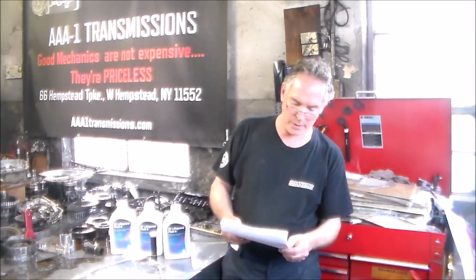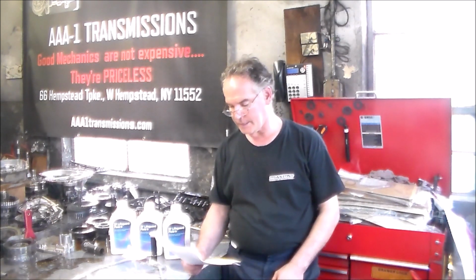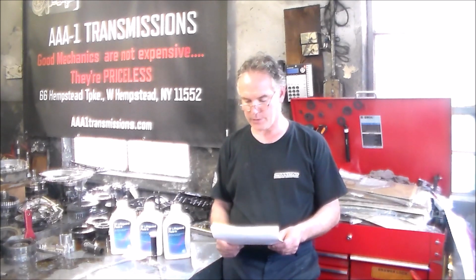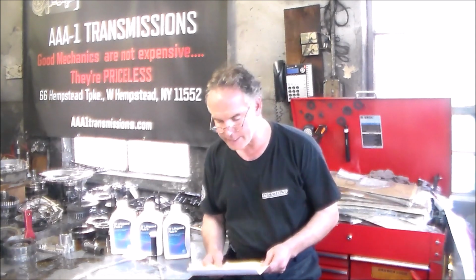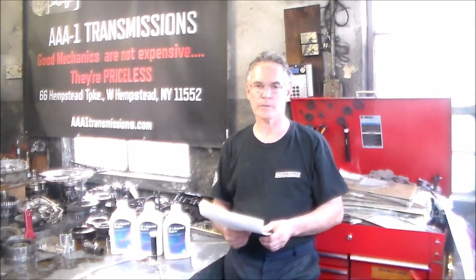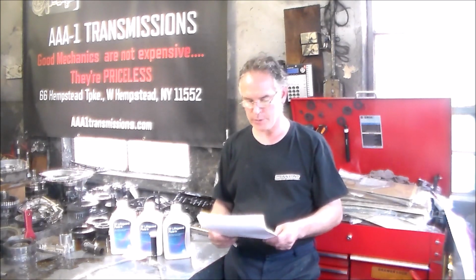Okay, so we're going to talk today about a ZF6HP19. Okay, and the car is a 2011 Audi A6 with a 3.0 turbo, I believe. So Audi designates this transmission as an 09L, which is a ZF6HP26.